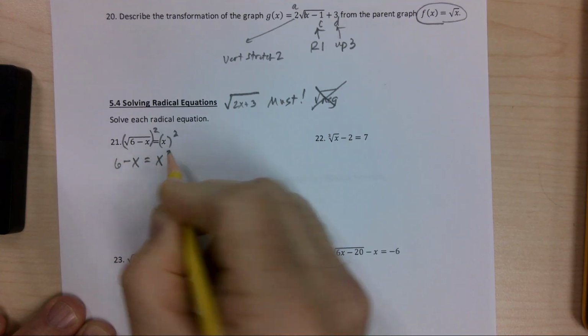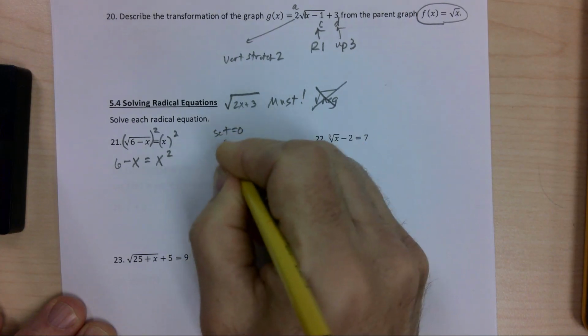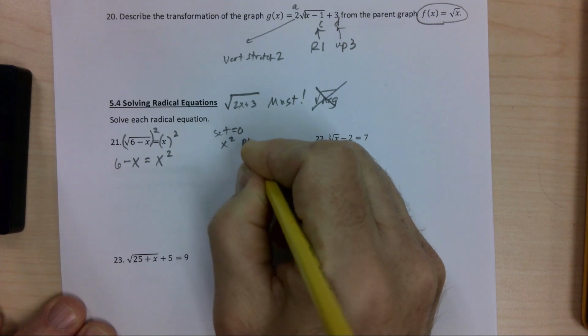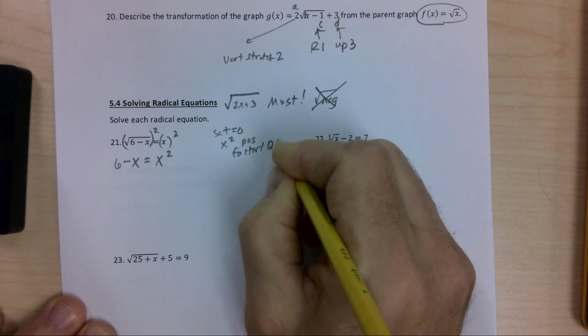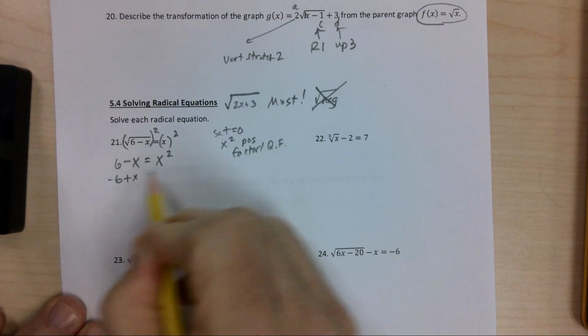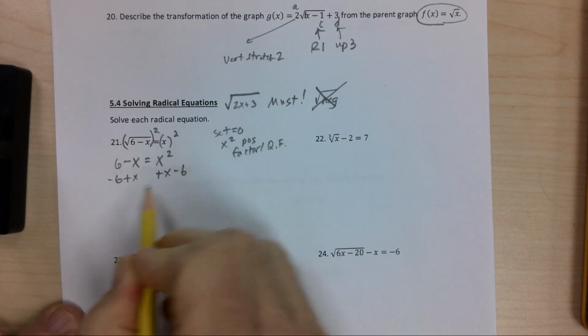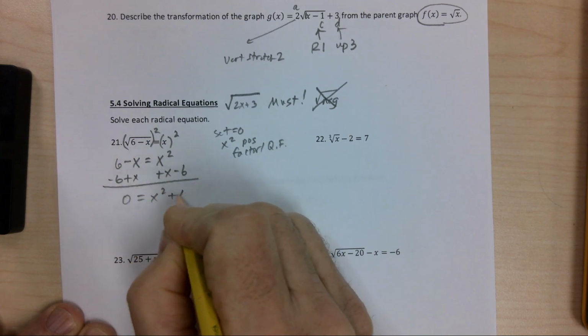And now we've got a trinomial. Remember what our rules are. Set equal to 0. Try to keep the squared term positive. And then factor or quadratic formula, whatever your favorite choice is. So I'm going to add x, subtract 6. So I'm going to get 0 is x squared plus x minus 6.